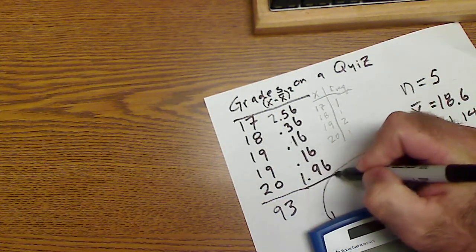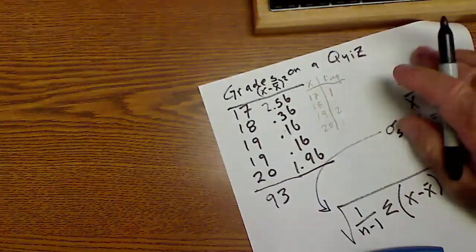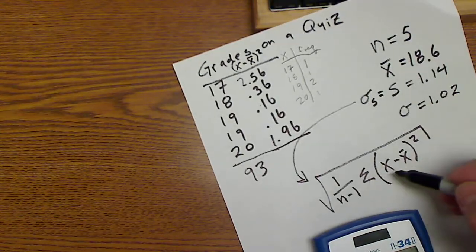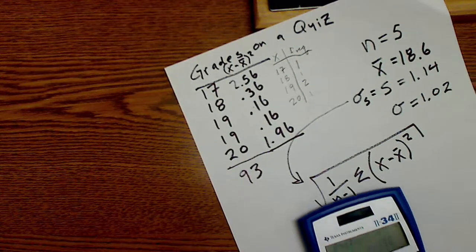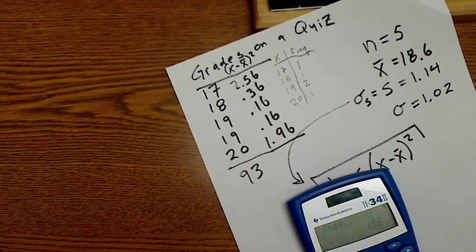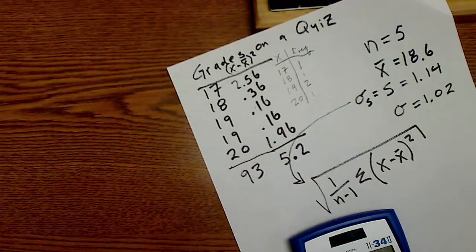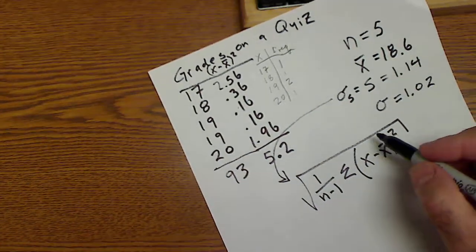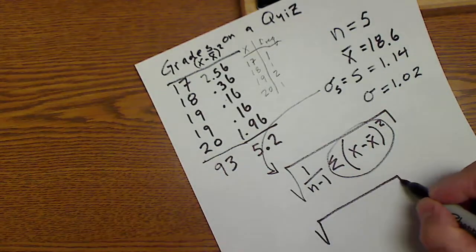So this is a deviation squared. Looking down at my, it's kind of like a road map. The sum of deviation squared means I take all my deviation squared and I add them up. 1.96 plus 0.16 plus 0.16 plus 0.36 plus 2.56. So the sum of deviation squared is 5.2.